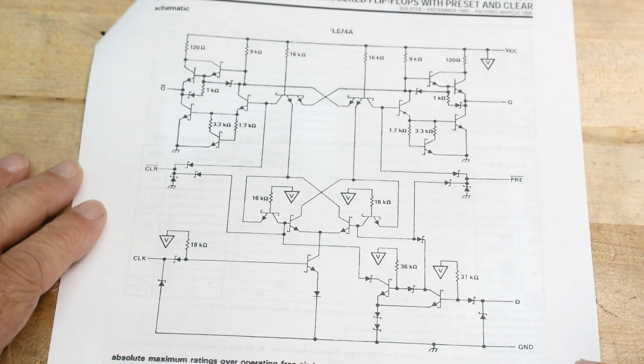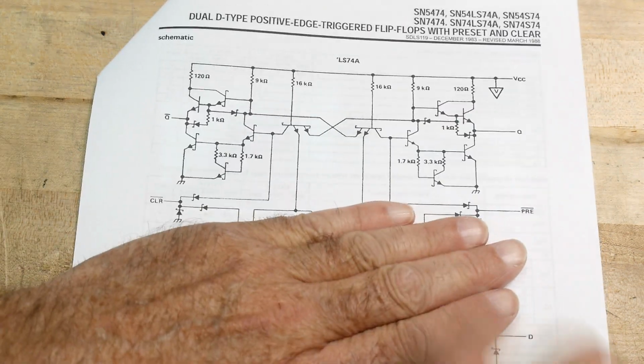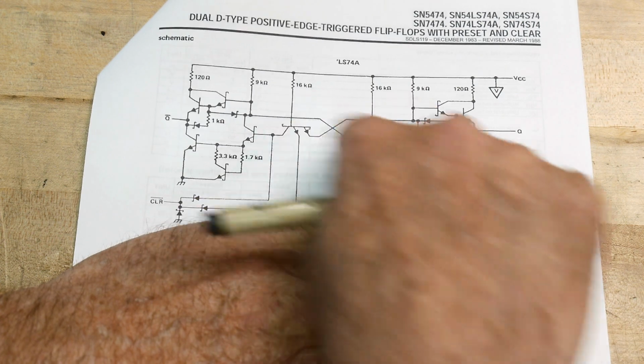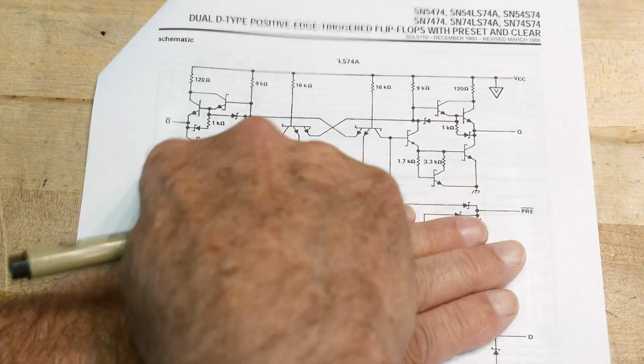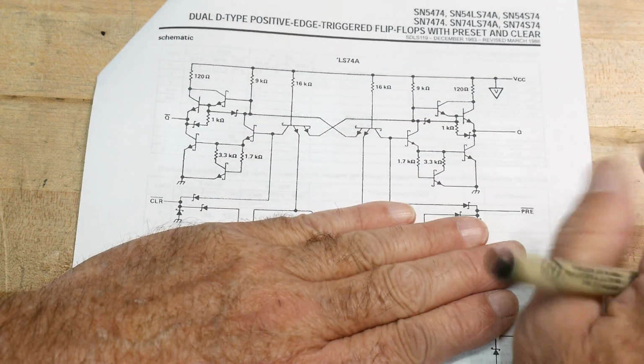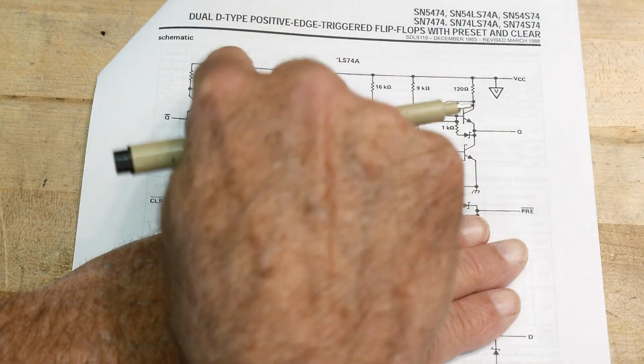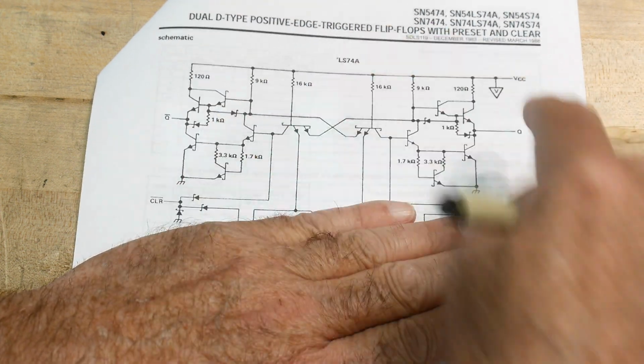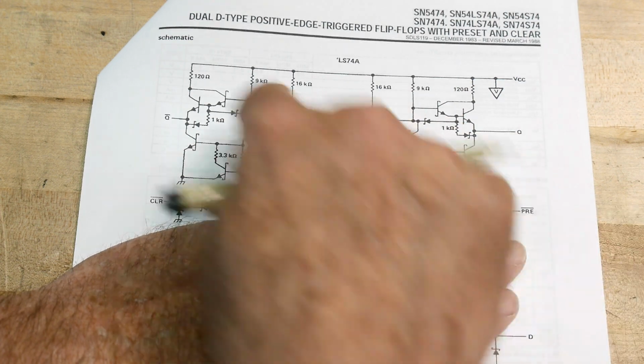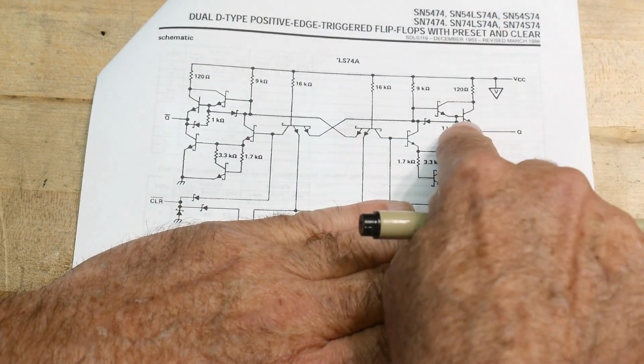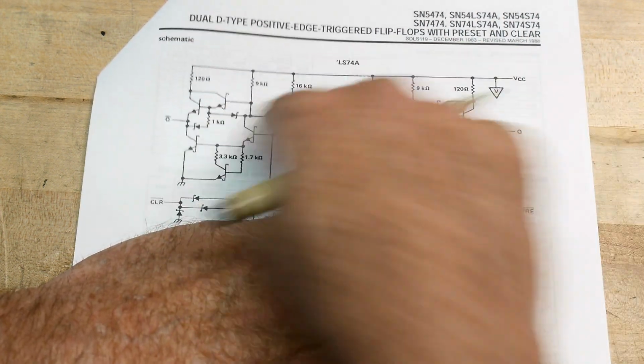Let's take a look at what we have here. All right, top part. See these X's here? That's the crossover. This is Q. This is not Q, and this is Q. It's fancy, but it is a flip-flop, right? Bunch of transistors over here, a bunch of transistors over here. But if this one is on, then this one's off. If this one is on, this one's off. Right? They'll go back and forth, right?